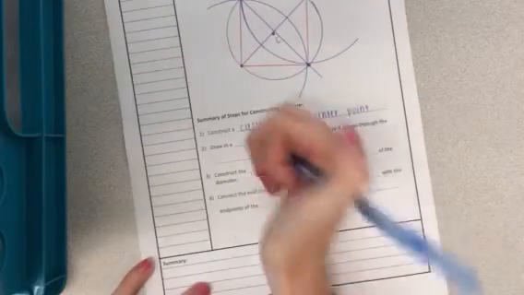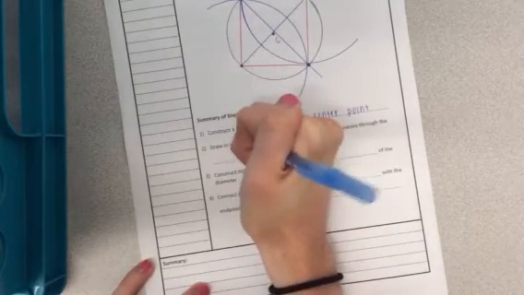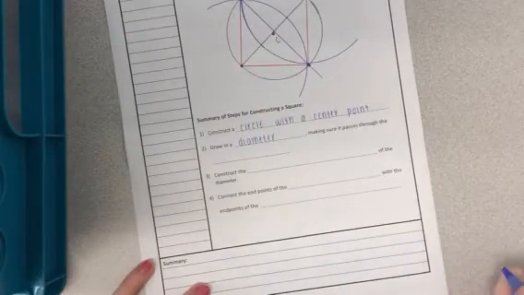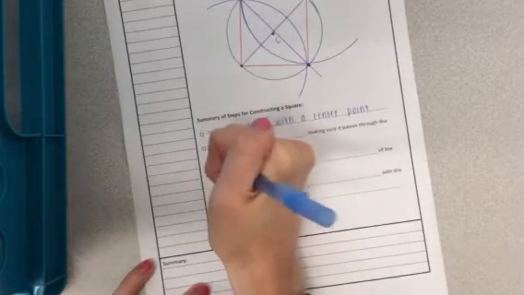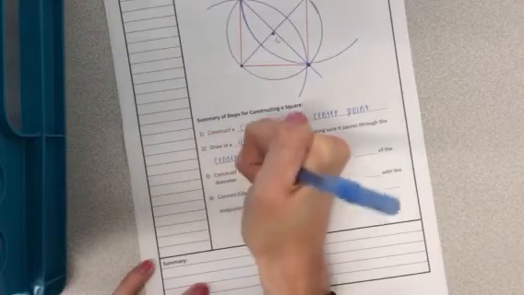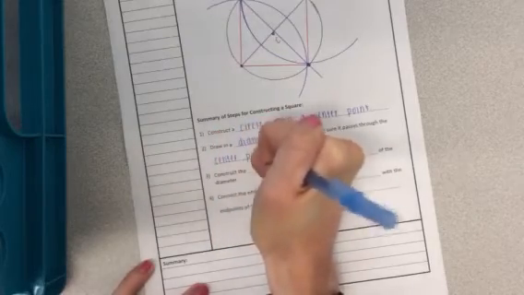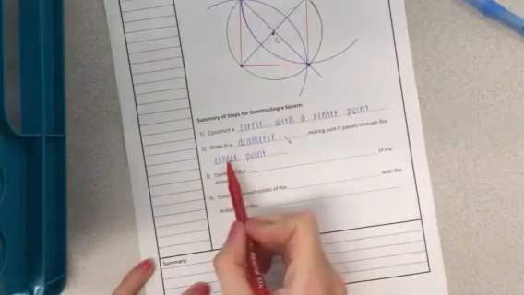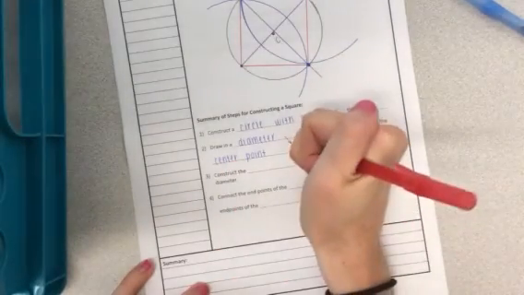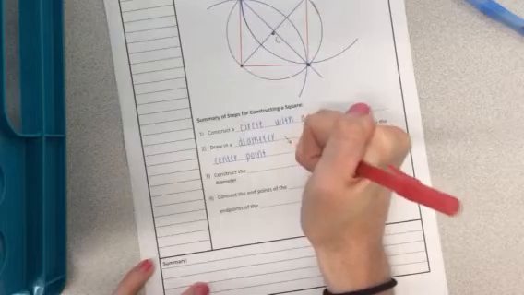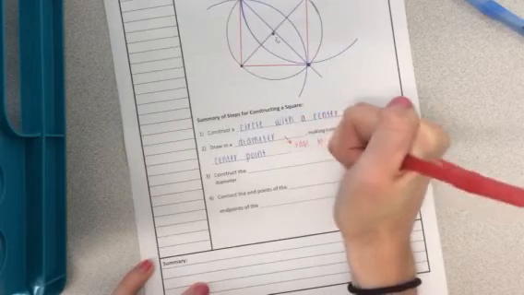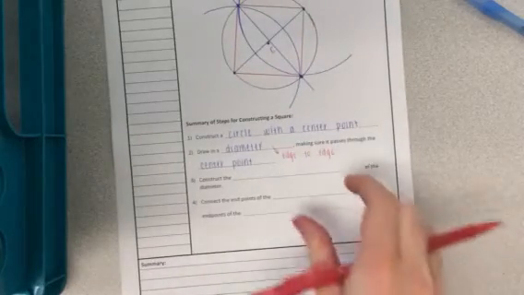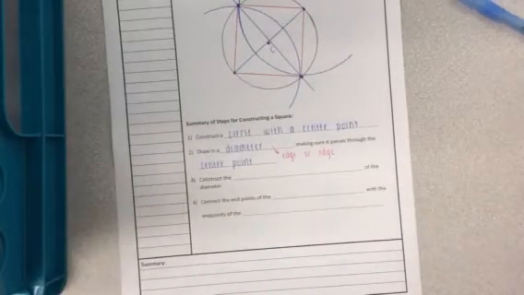Step 2, and this is your important one, draw in a diameter, making sure it passes through the center point. If you wanted to put a little note in here: a diameter, we know, has to go through the center point, but it also has to go from edge to edge, because that's how you're going to know where your first 2 corners are.